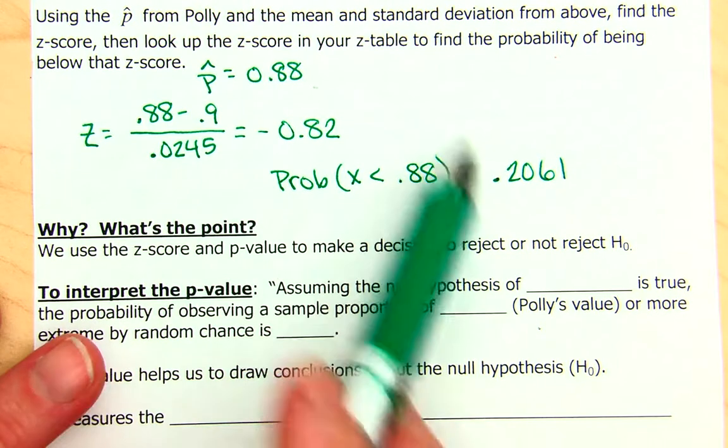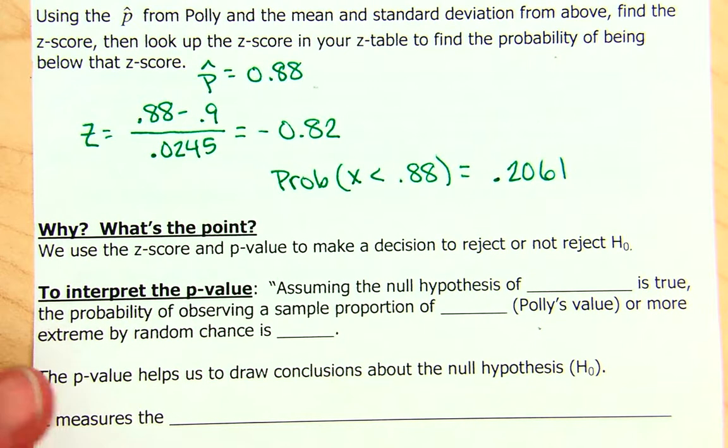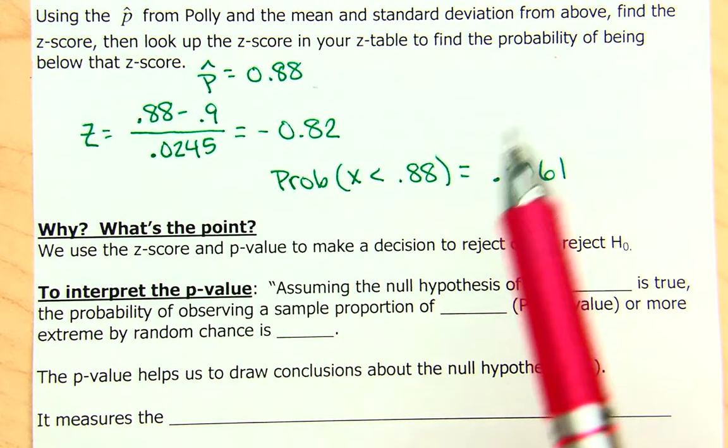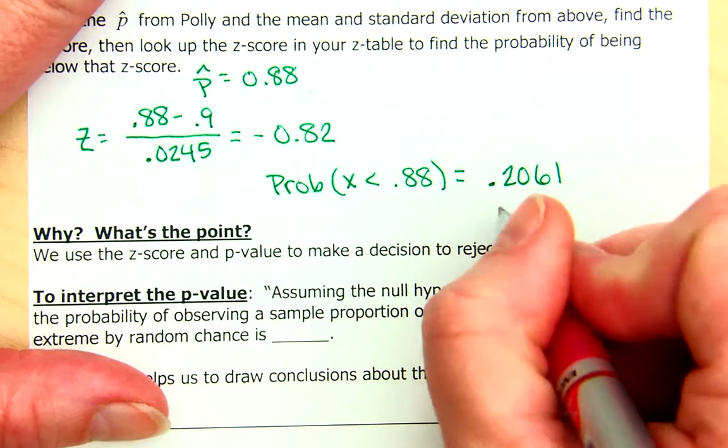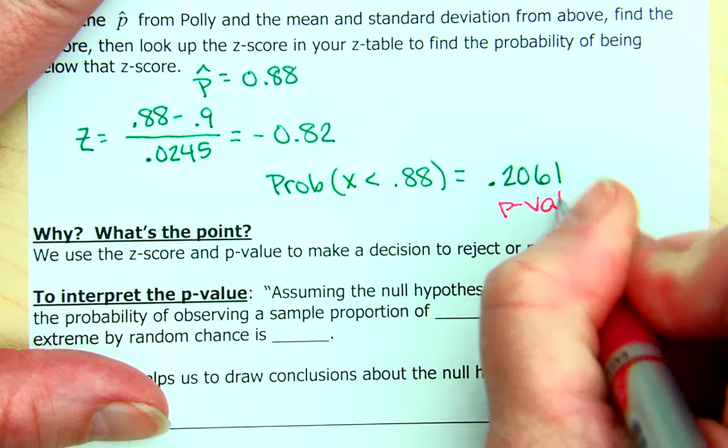So as you can see, this is stuff we've done. This is not new kind of math. We're just doing the same thing that we've done in previous problems. So this value, this probability we come up with, we refer to that as a p-value.